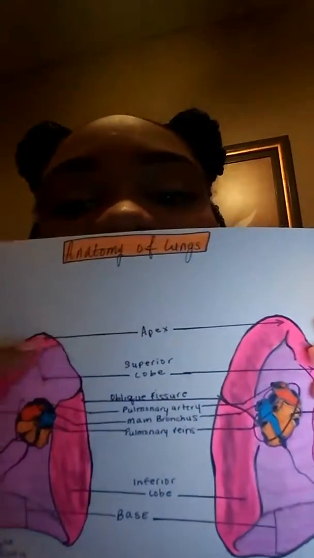So to start off, first and foremost, the lungs are located inside the rib cage on either side of the thorax or the chest cavity. They're located on either side of the thorax, and they're against the rib cage. So they'll be behind this, but they're against the rib cages in the chest cavity or the thorax. So here I have labeled the apex, which is located right here.